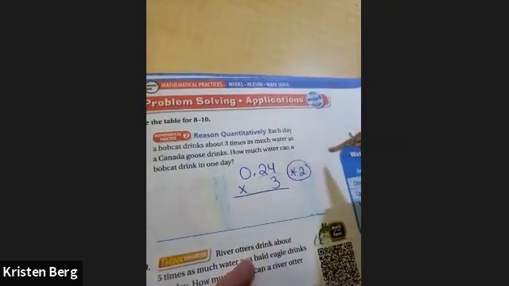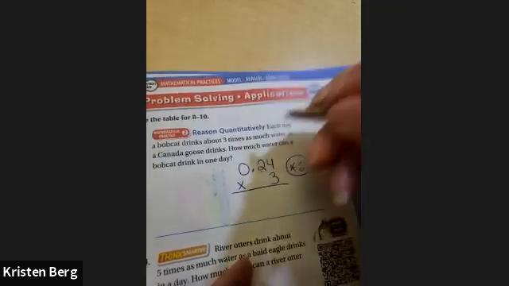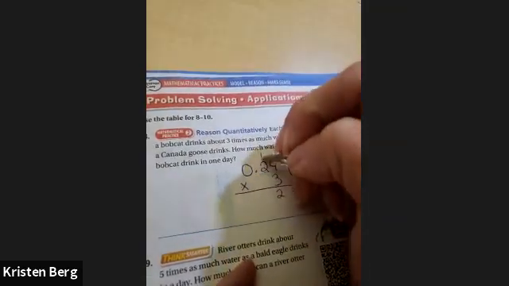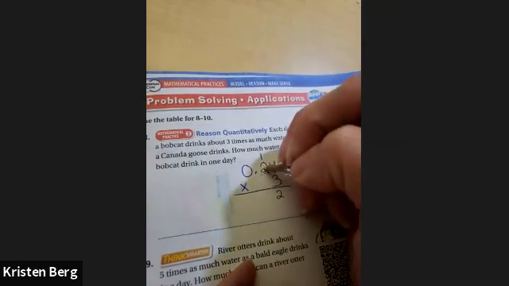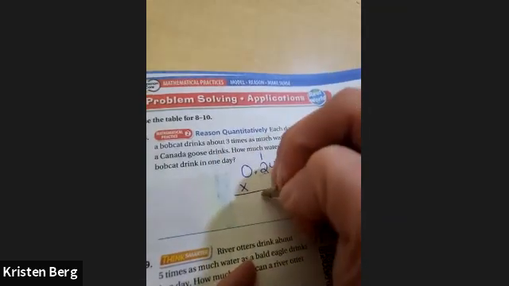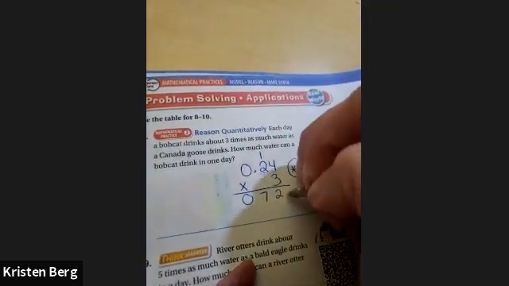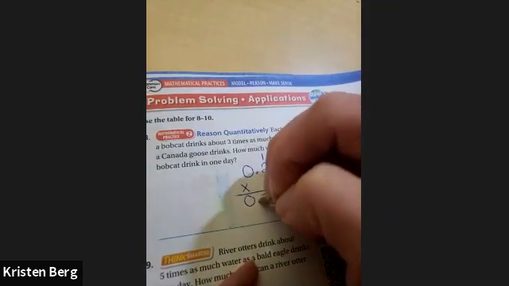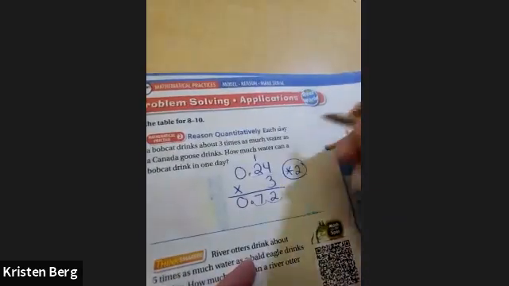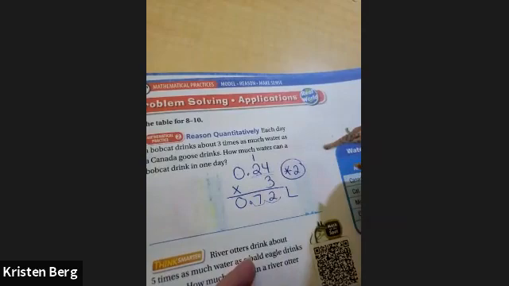And now you just multiply it like normal. What is 3 times 4? That is 12. Carry your 1. 3 times 2 is 6, plus 1 is 7, and 3 times 0 is 0. And then you move it in 2 places from the back. So your answer is 72 hundredths liters.